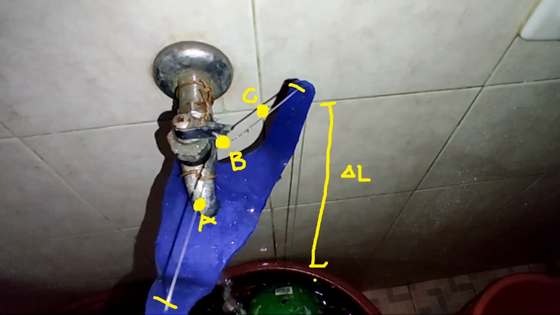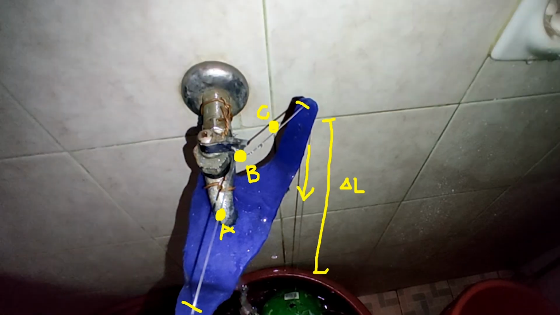As the water level changes, it affects the length here, and as that length changes, it also affects how the knob turns. Since when you pull here in this direction, when the water level drops, the knob displaces from B to C, and therefore it makes a counterclockwise direction, thus opening the water valve.